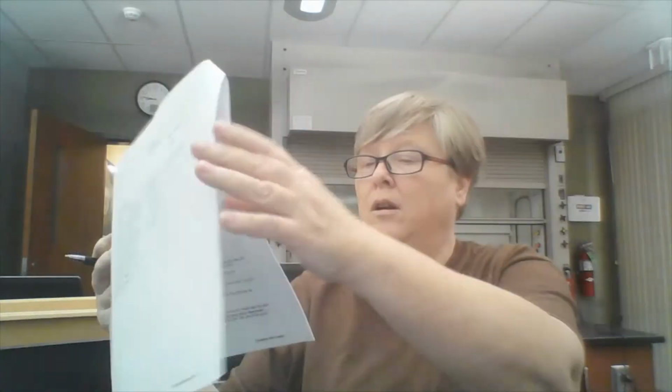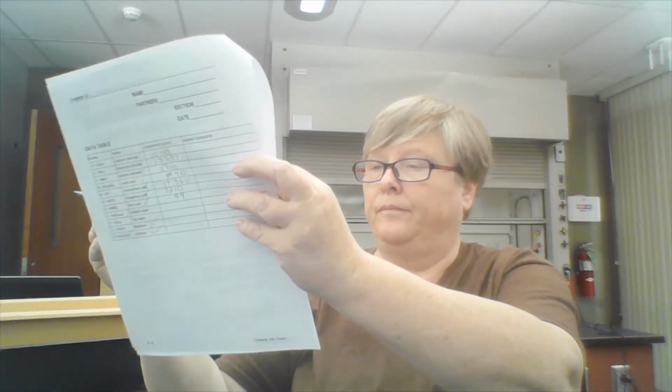So for question number 4, you're going to write an equation for each of the group B compounds, and you're going to either use a forward arrow, a 2-headed arrow, or write no reaction if it doesn't seem to conduct electricity at all.